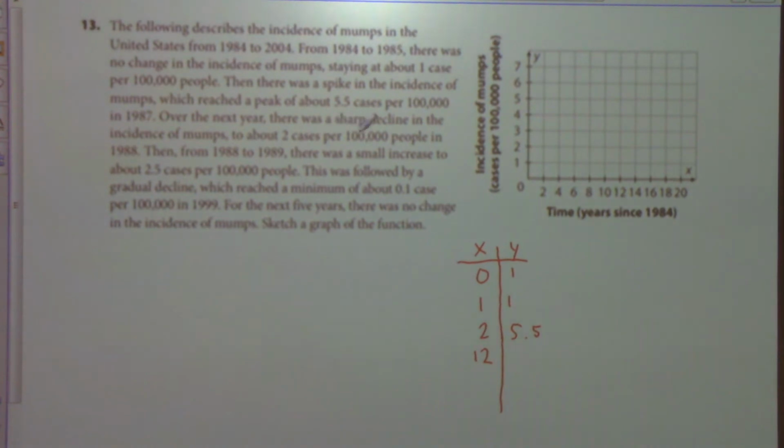Wait a second. No, there's a spike, yeah, 5.5 is on 3, I thought. Yeah, it should be on 3. So there should be 3 here, right? Like erase the 2, because it doesn't say anything about 2 years. Oh, okay. So you're saying this should be 3 instead of 2. So 2 years later, so that's 3. Now is that good? Yes.